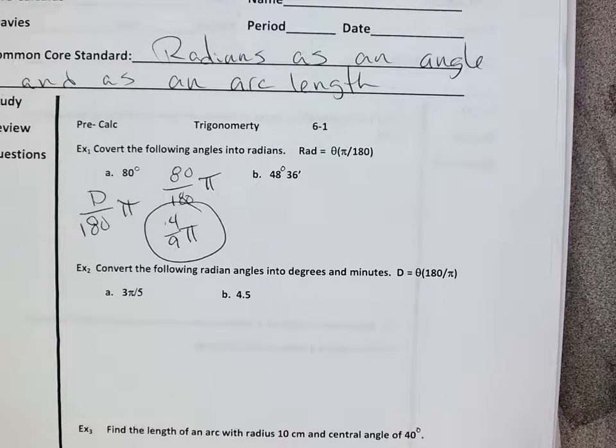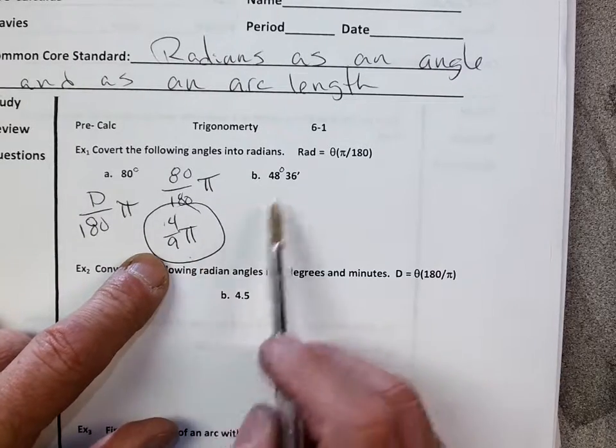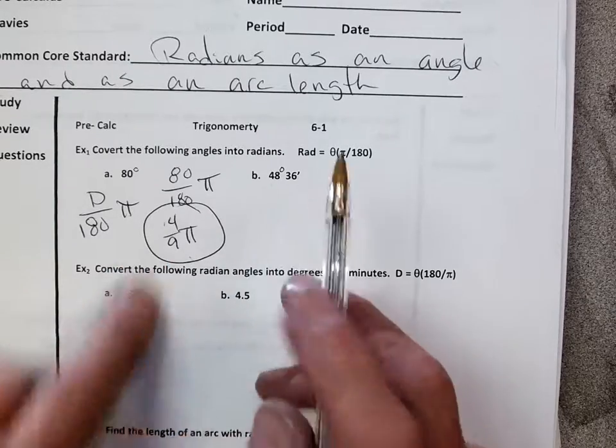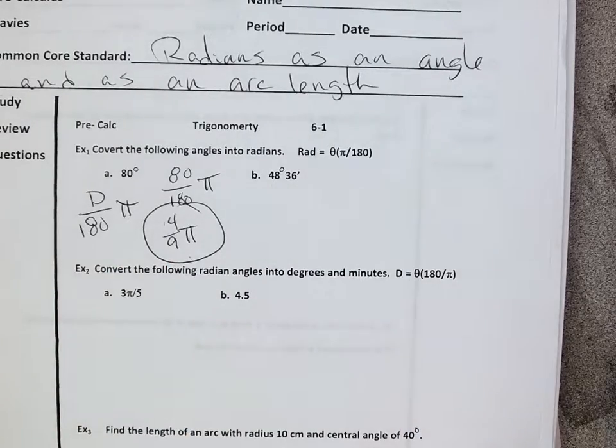Now, B is a little bit different because we're not going to be able to get this into a fraction in terms of pi. I like it in terms of pi, but when it's got 48 degrees and 36 minutes, then I'm probably going to get a decimal. Remember, decimals are okay. Check it out. 3.14. That's a decimal, right? It's still an angle on the unit circle. So we're probably going to get a decimal answer on this one.